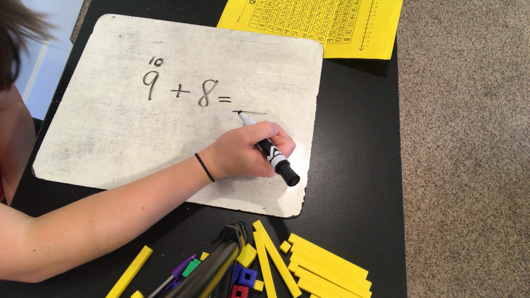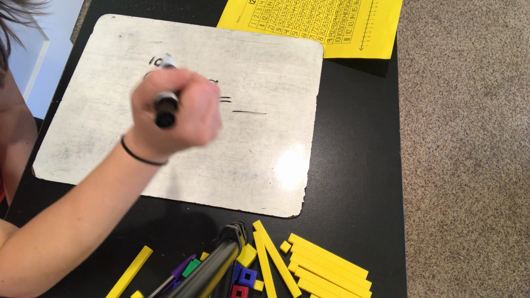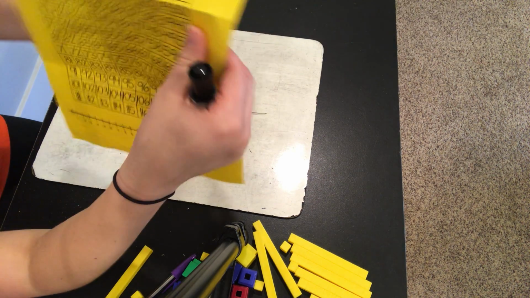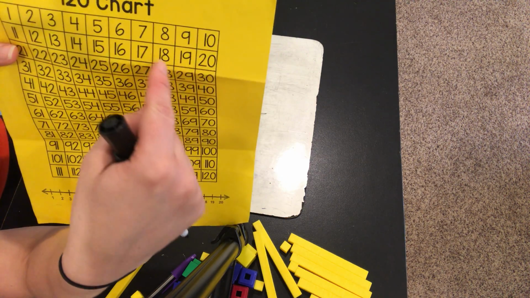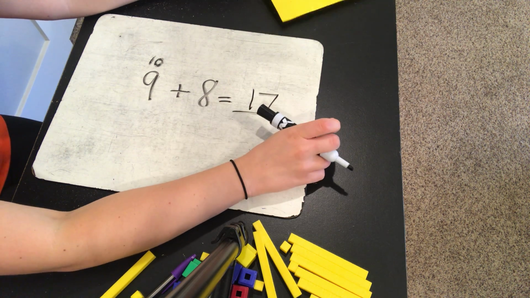Is 18 the answer? No. Because remember, we added 1 here to make this easier to solve, so now we've got to take away 1. What is 1 less than 18? 1 less than 18 is 17. 9 plus 8 equals 17.